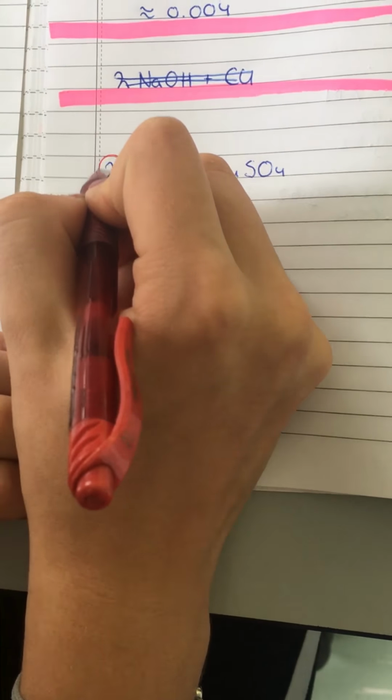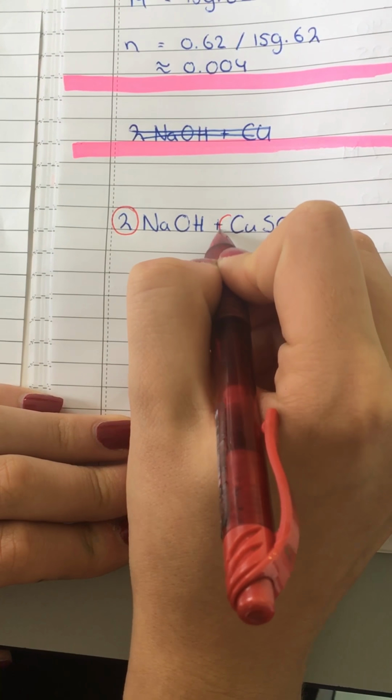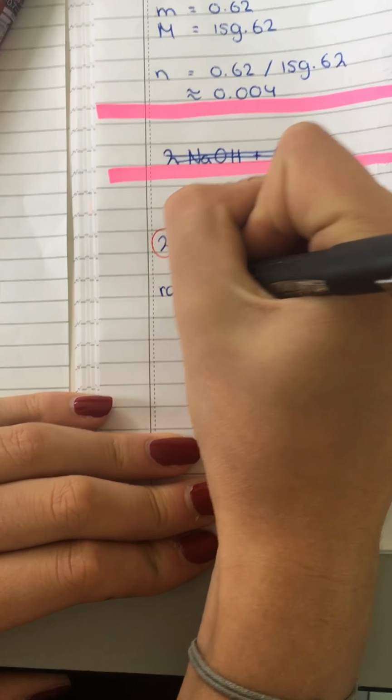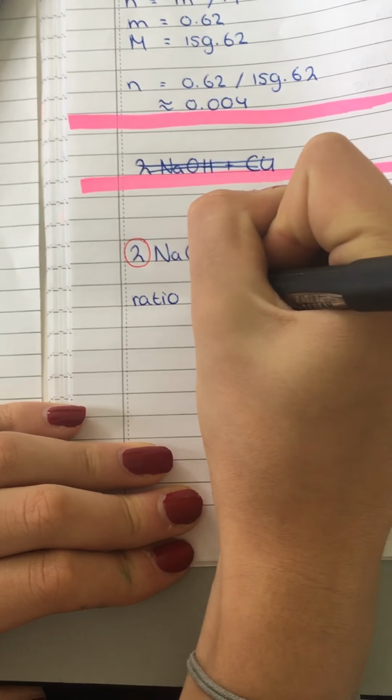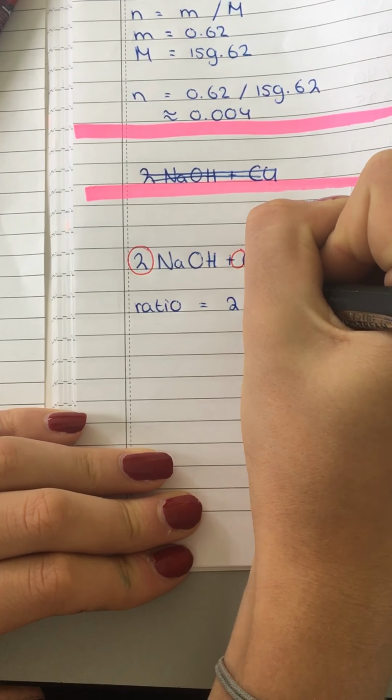After doing the calculations, we found out that the ratio is 2/1, meaning that the number of moles for sodium sulfate and copper hydroxide will be 0.004.